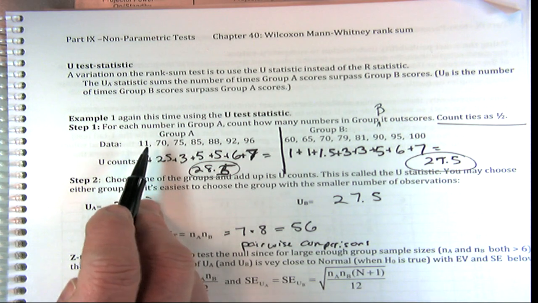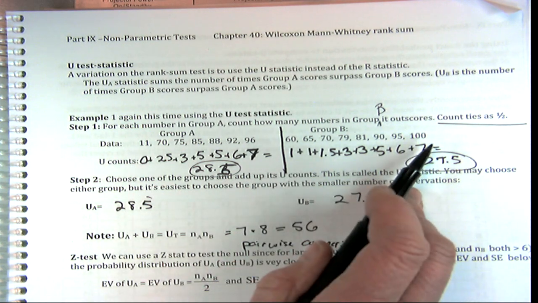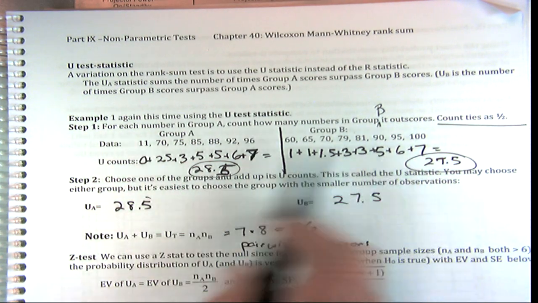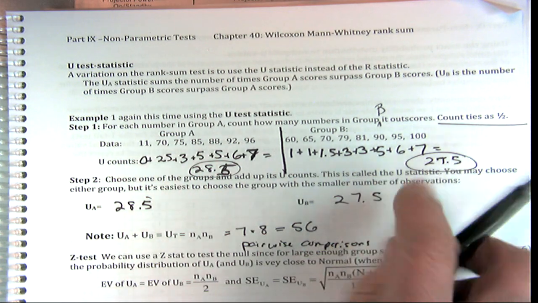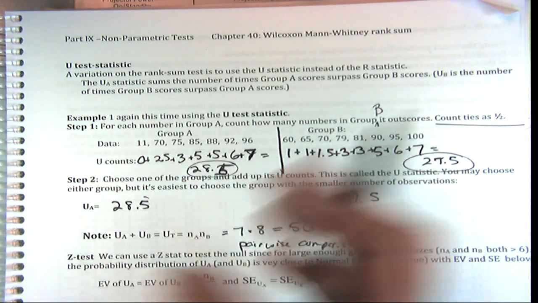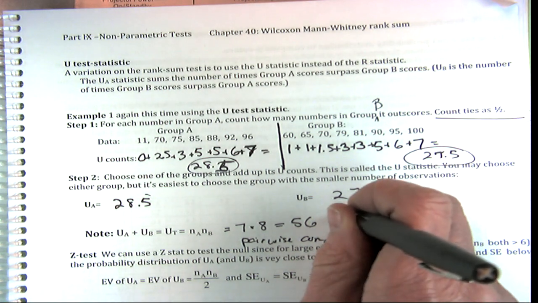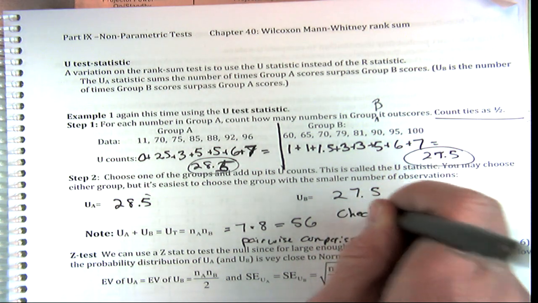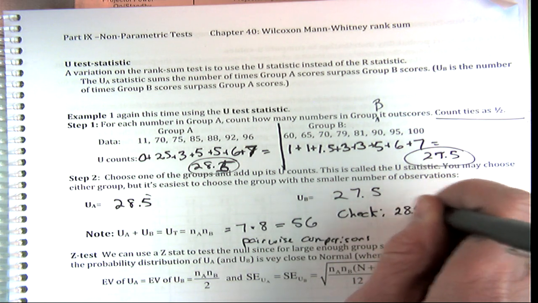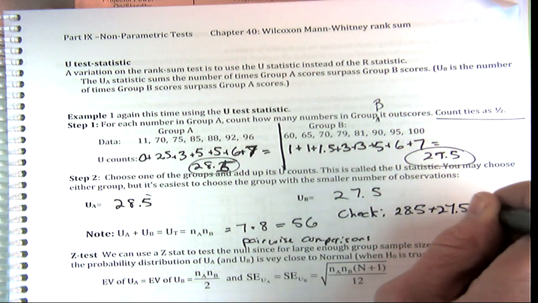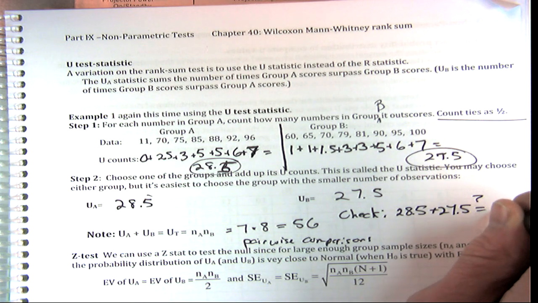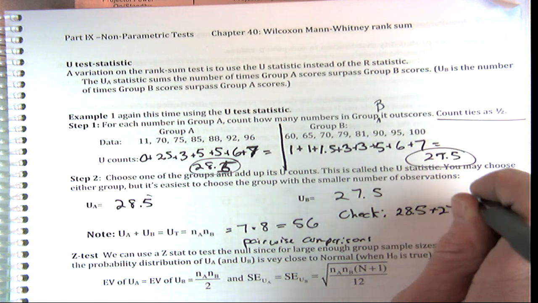Each one of these 7 people is being compared to 8 over here. So that's 7 times 8. And each one of these 8 is being compared to 7 over here. So 8 times 7, it's the same. So we should check to make sure that 28.5 plus 27.5 is equal to what? 56, and it is. So we're good.